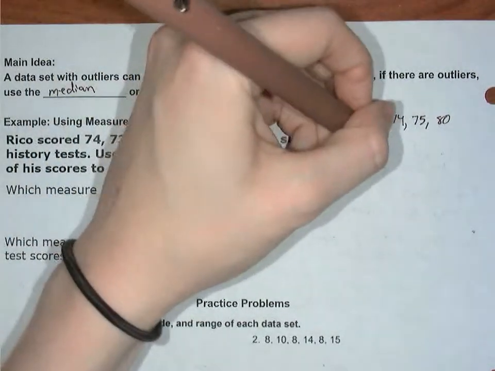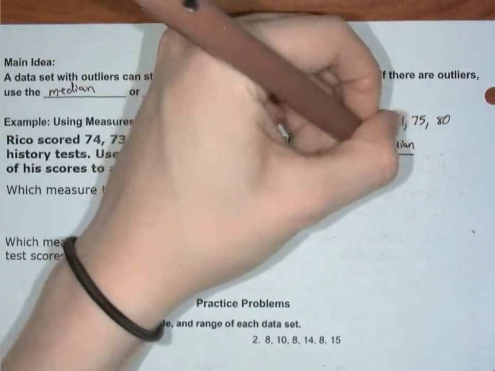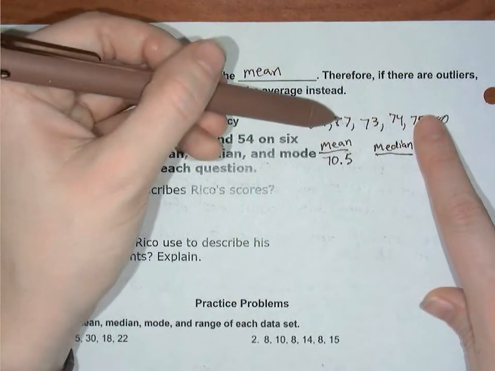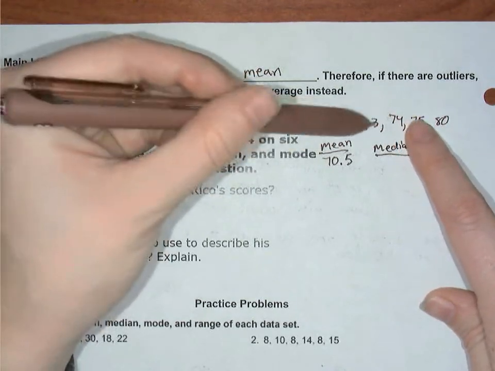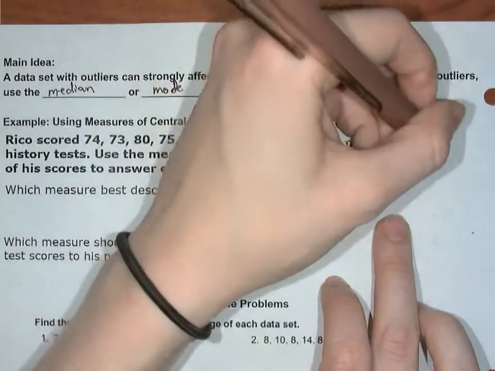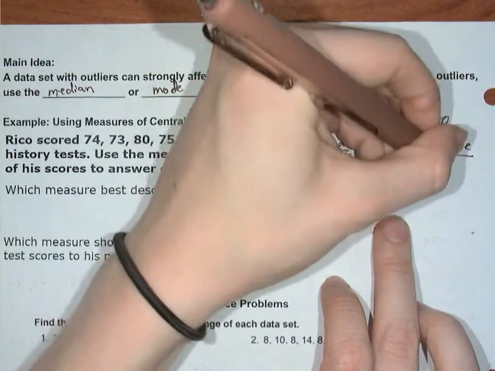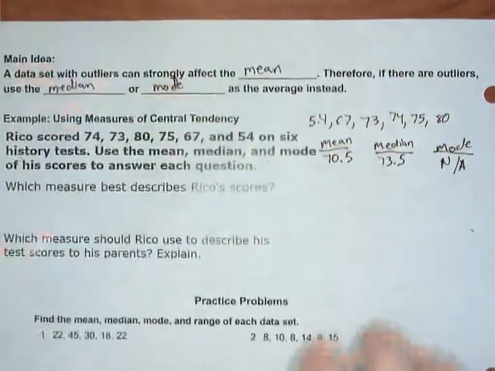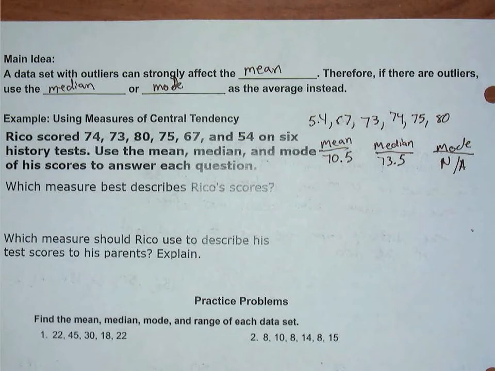My median is the middle data value. So if I take a look, I've got cover up the first ones, cover up the second ones. Between 73 and 74 is my median, so I'm going to call that 73.5. And then my mode is actually NA or none. I don't have a mode because I don't have a data value that gets repeated. That's okay. You usually wouldn't have a mode in a data set that you collected from a real life situation. A lot of our problems have modes because it's something we like to talk about in math, but oftentimes all of your data values will be different and you'll have no mode.